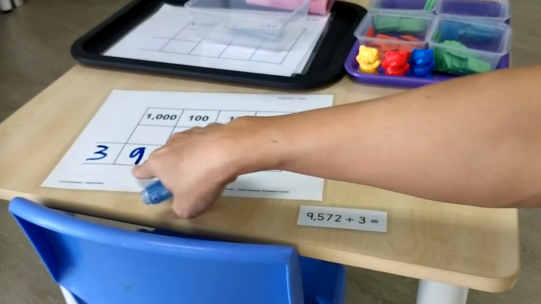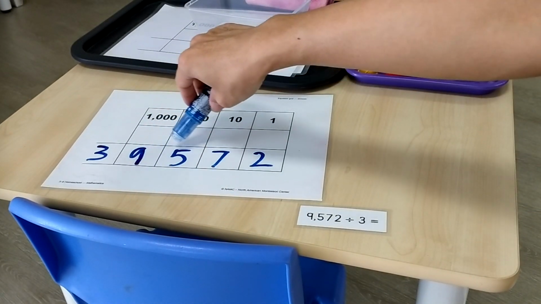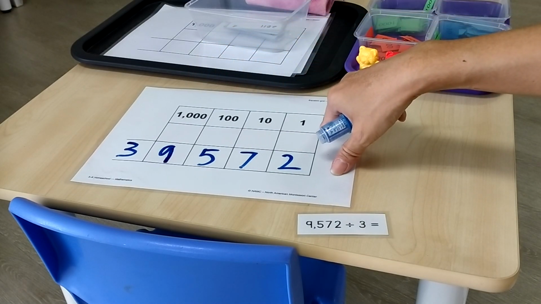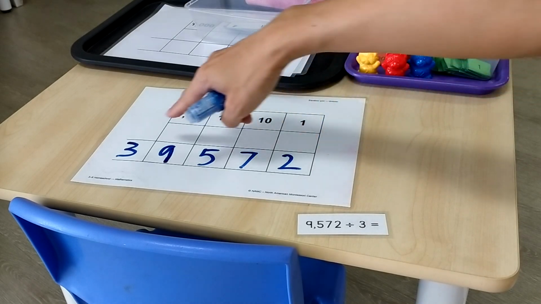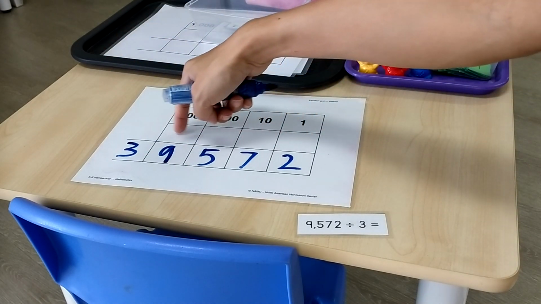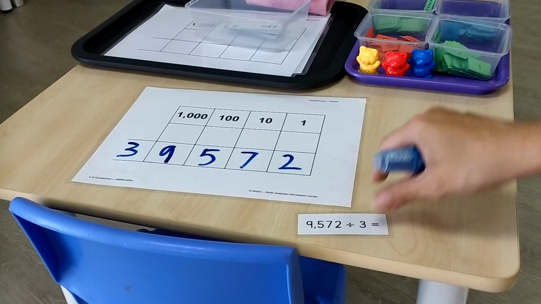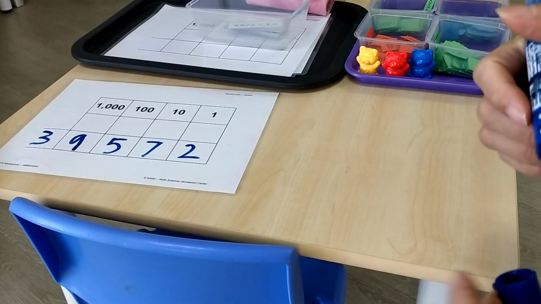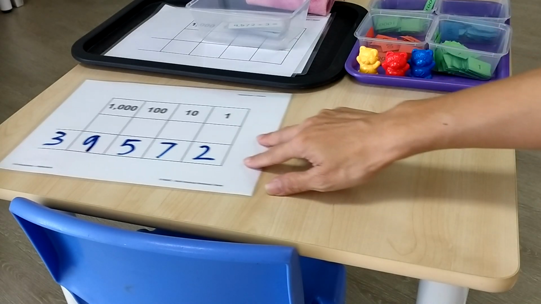So, would you like to read this? When we have a dividend of 9,507 and we divide it with a divisor of 3, what would be our quotient? Okay, let's figure this out. You want to tell the story?